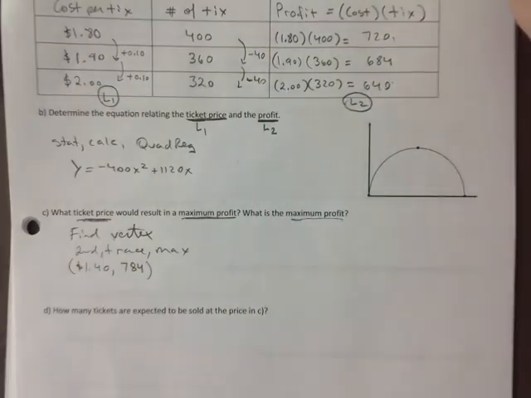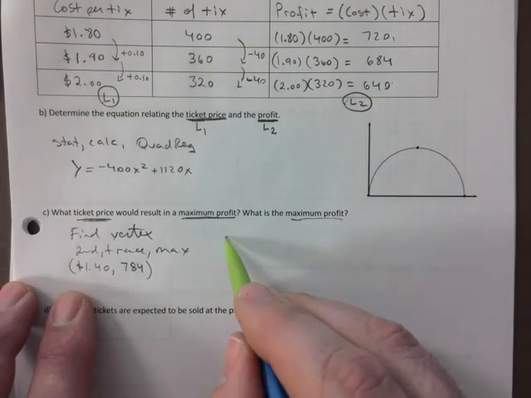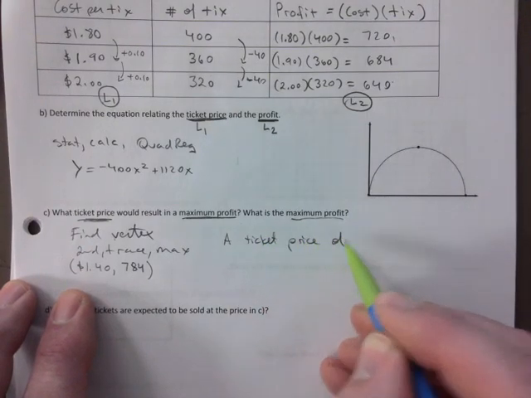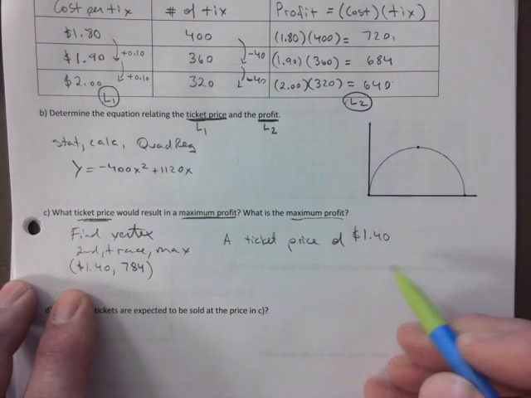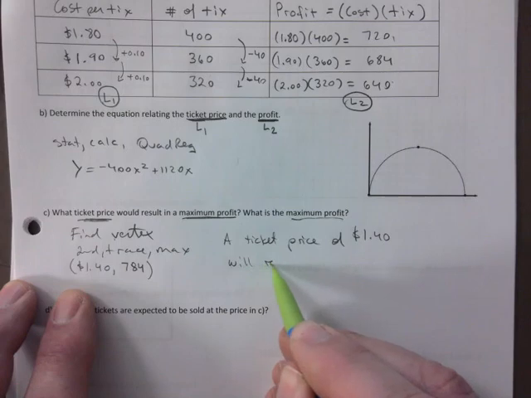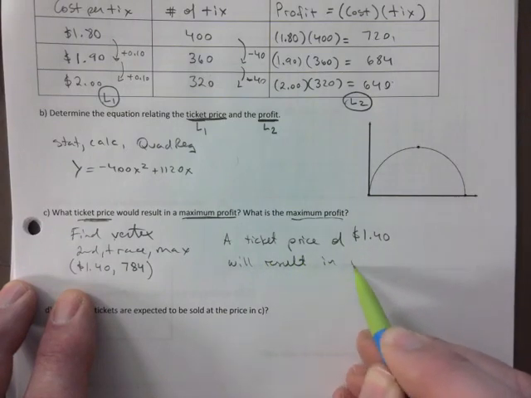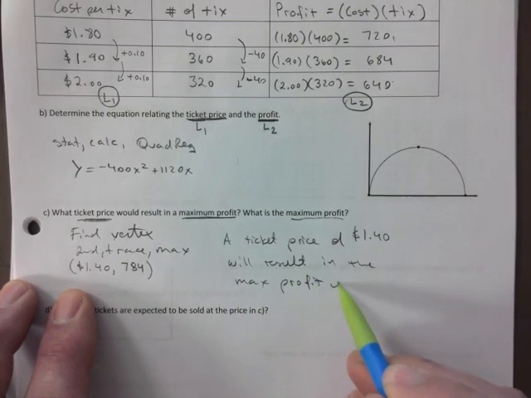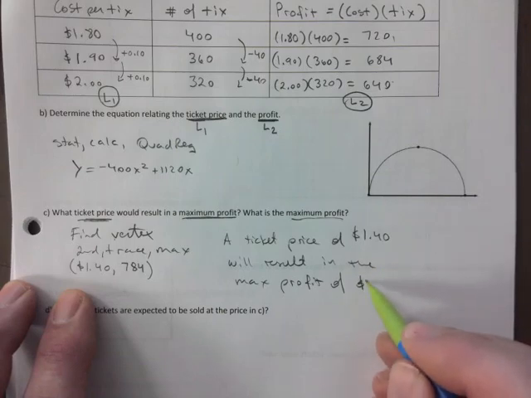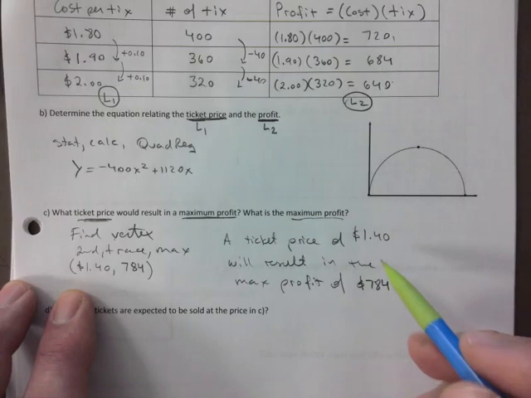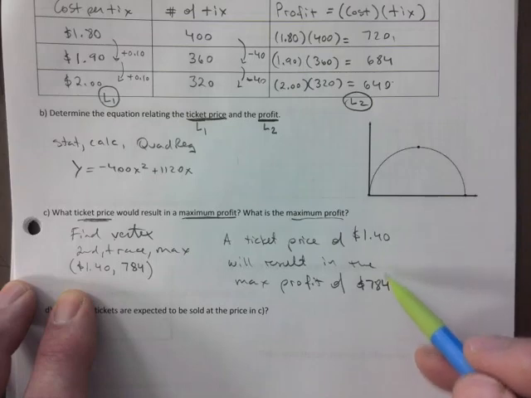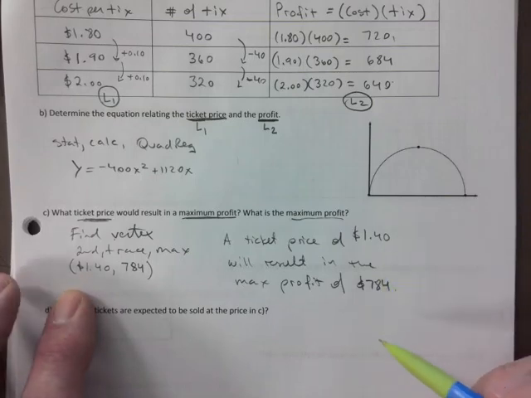Write down that coordinate first, and then let's answer. Okay. A ticket price of $1.40 will result in the maximum profit of $784. So it's kind of like a combo, but we need to make sure you understand what those numbers represent. Okay.